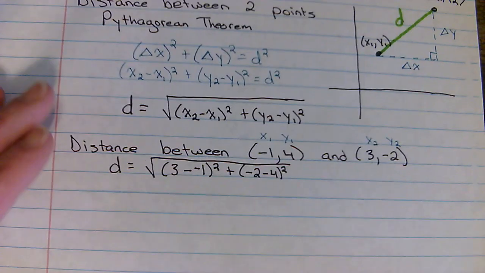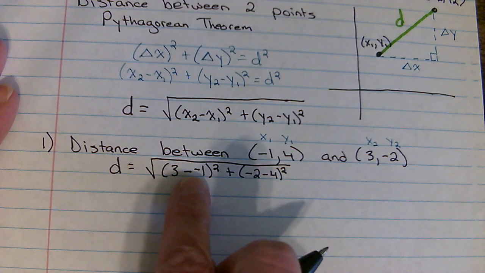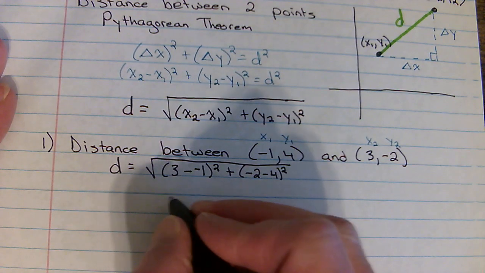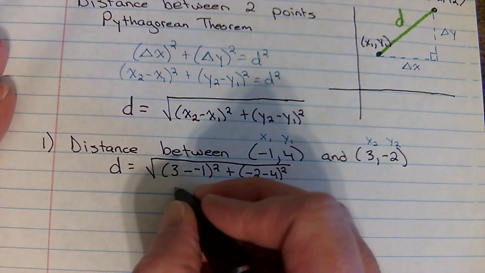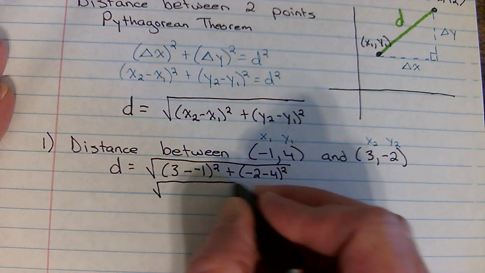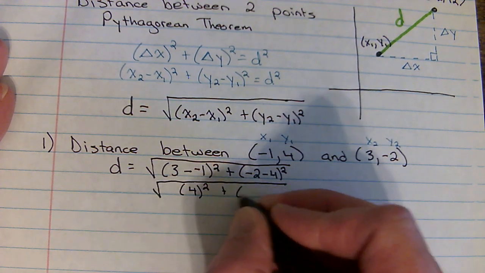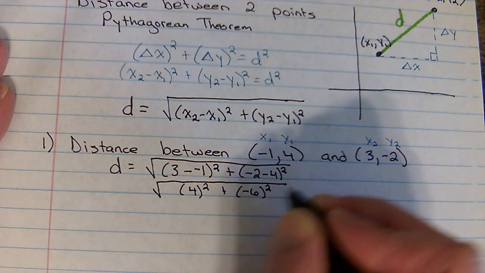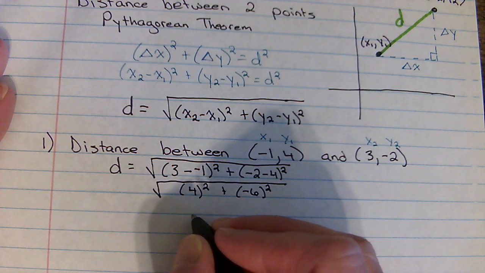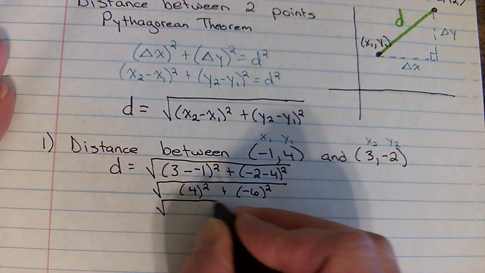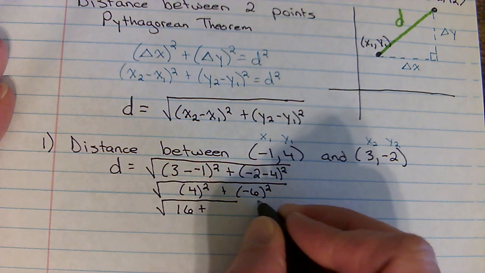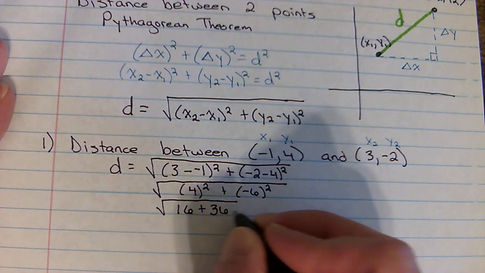So order of operations, parentheses, so we're going to start inside those parentheses. 3 minus negative 1 would be 4, so we're still under the square root here. So 4 squared plus negative 6 squared. 4 squared is 16. Plus negative 6 squared is positive 36.